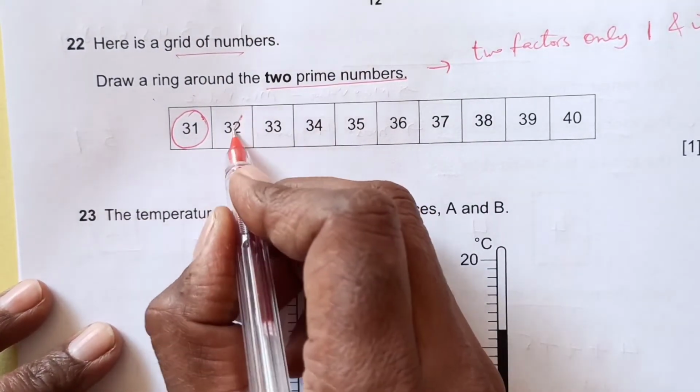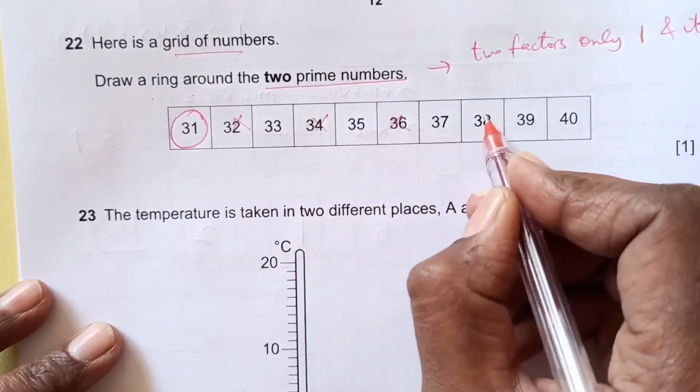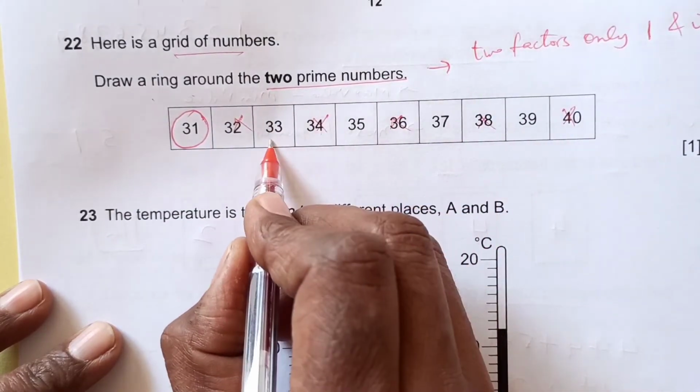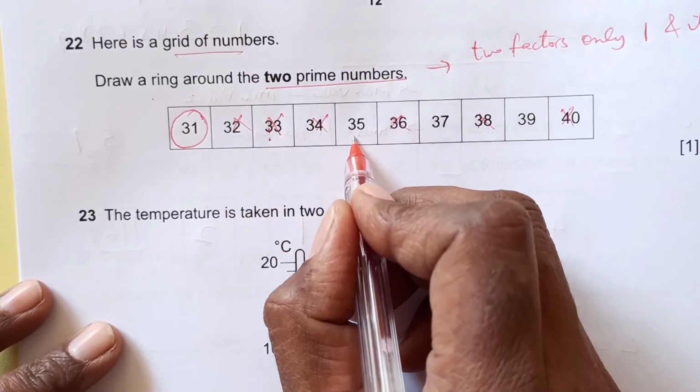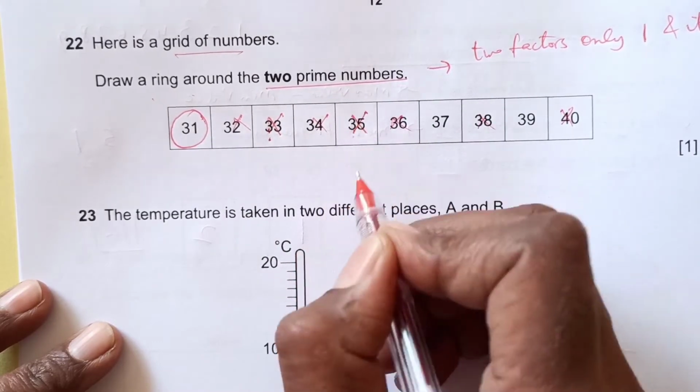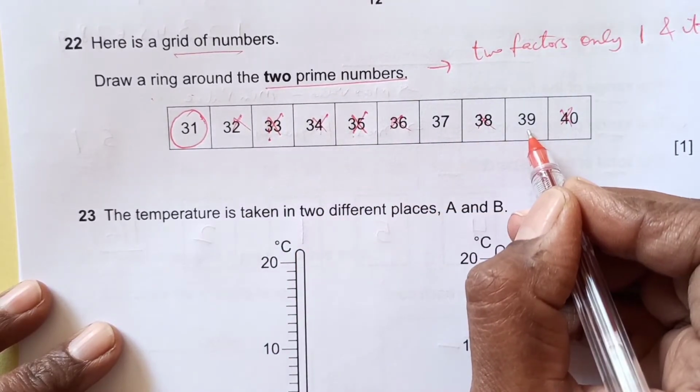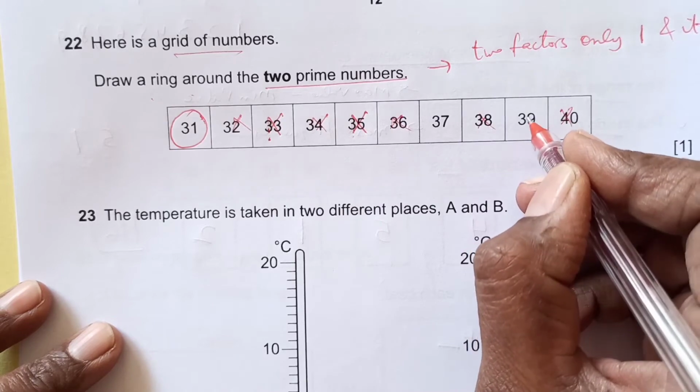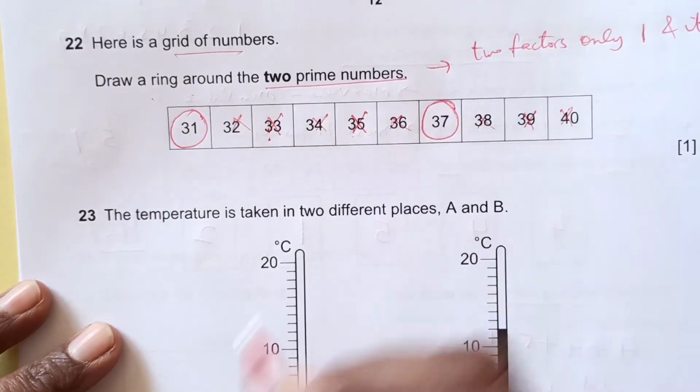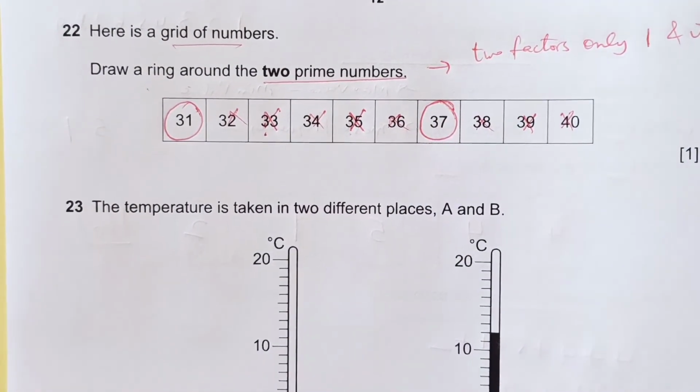This is an even number. Now an even number cannot be in the category. This is divided by 11, so not possible. This is divided by 5 and this is divided by 3. 3 times 13 is 39, so we are left with 30 and 31, right?